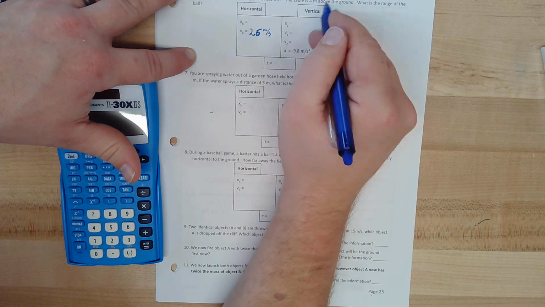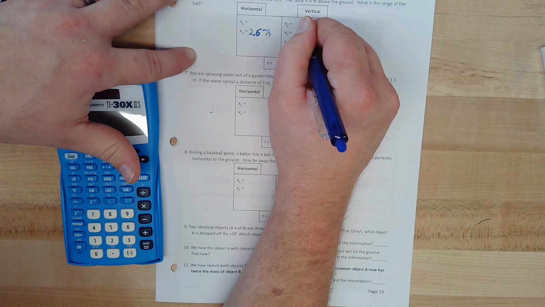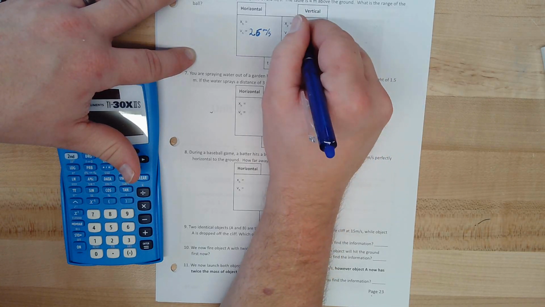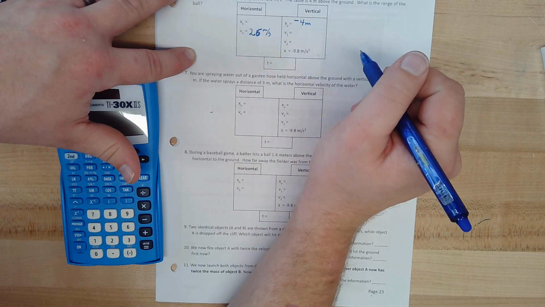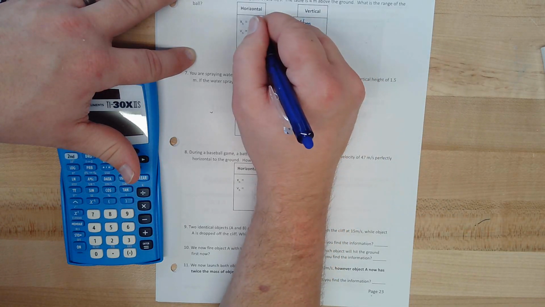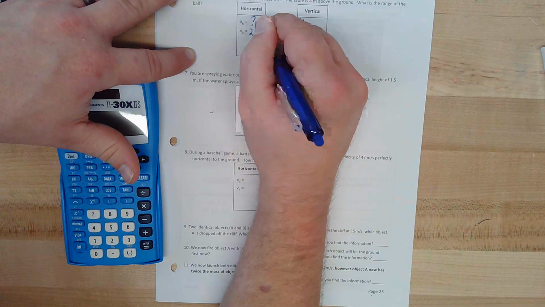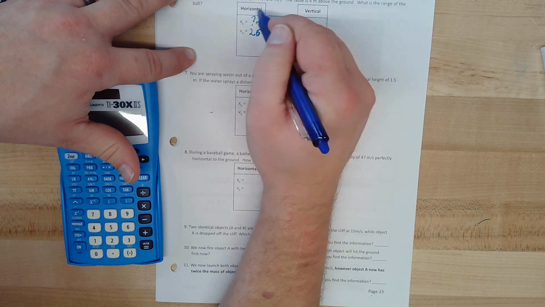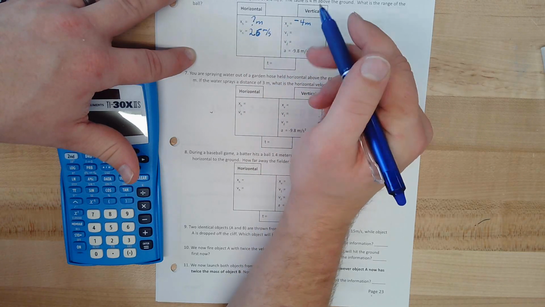The table is 4 meters above the ground. That tells us that that ball is going to fall 4 meters when it goes off the edge, so I'm going to make my 4 negative. I want to know what is the range of that ball. That is, how far away does it land from the table? So that's going to be a side-to-side direction.